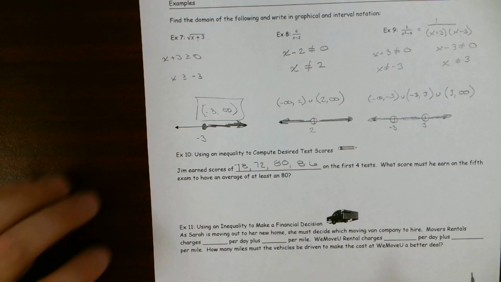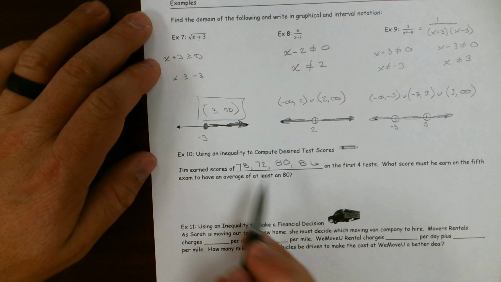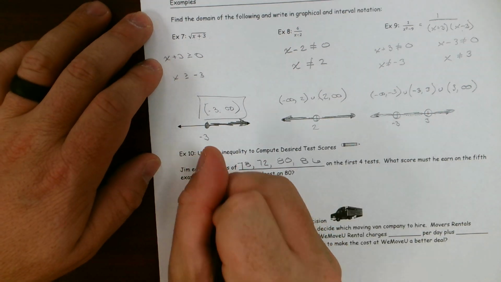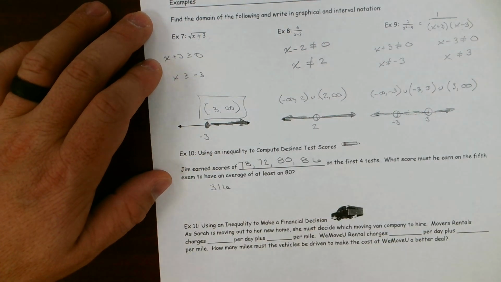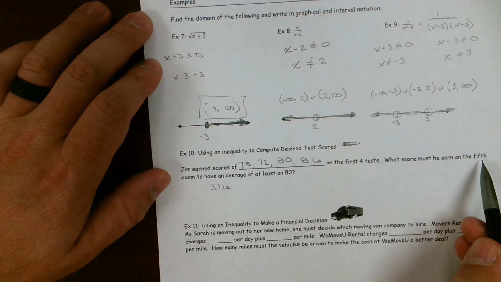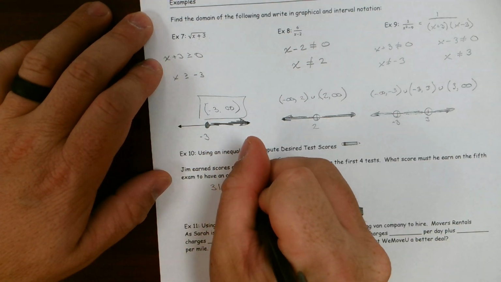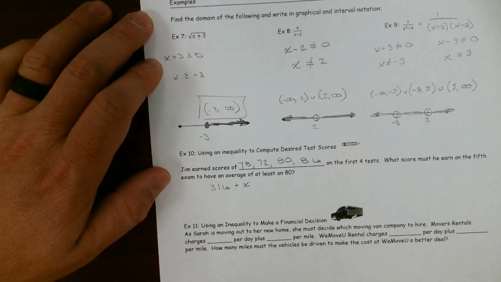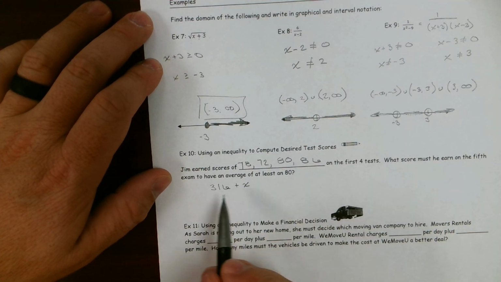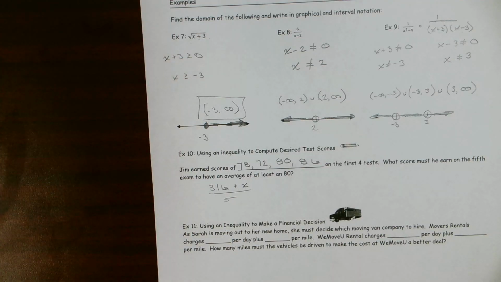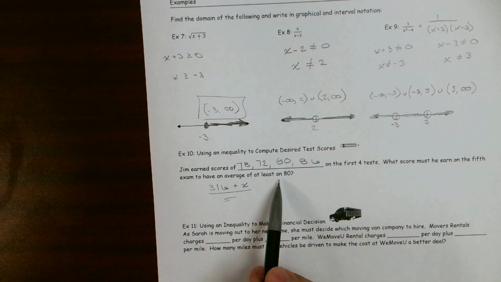Okay, so if we recall how to average, you add up everything, right? So we have this, this, this, this. If we add up those 4, we'll get 316. Now remember, he's got to take one more test. We don't know what that score is, and he wants to solve for it, so we're going to call it x. So all 4 scores plus x divided by 5 will give us Jim's average.